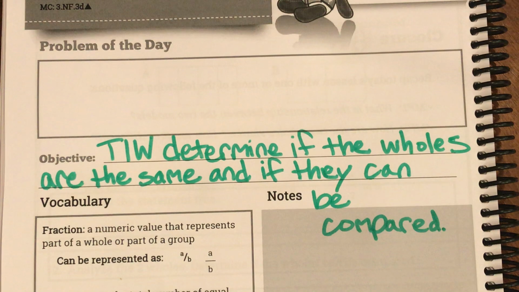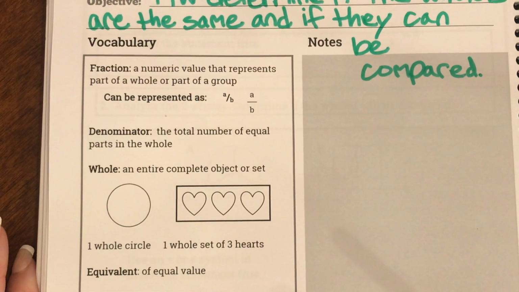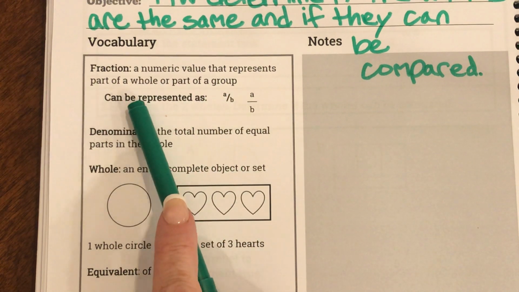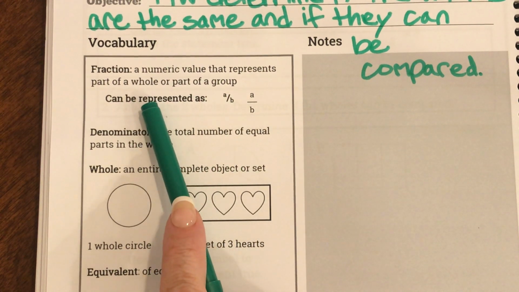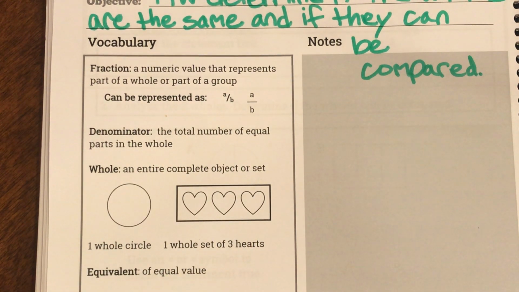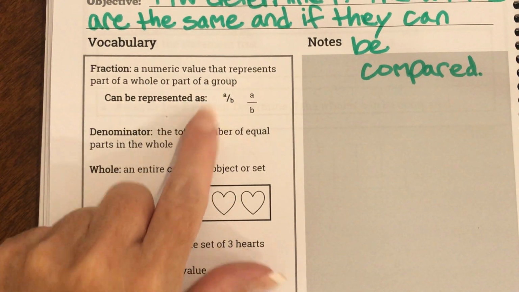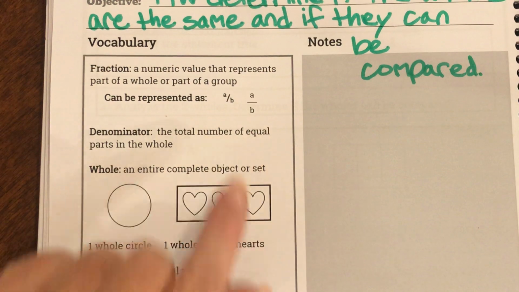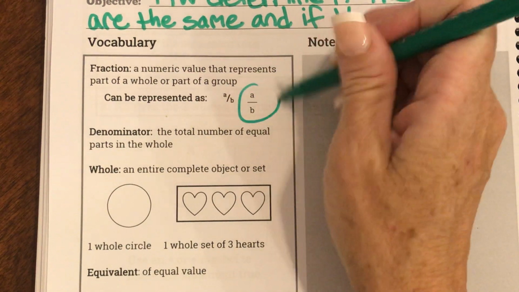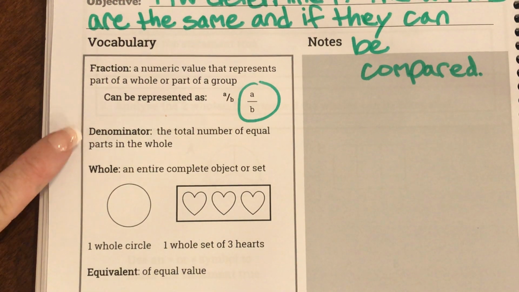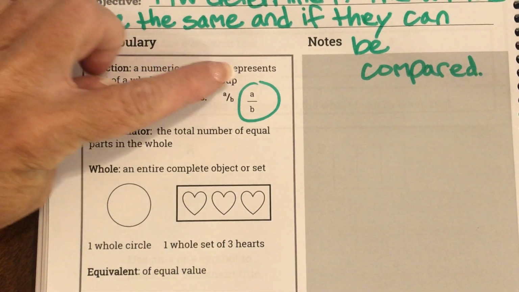Okay, so let's look at our vocabulary first. Our first word says fraction, a numeric value that represents part of a whole or part of a group. It can be represented as A over B with the slash or A over B with a horizontal line. This is usually the way that we see it in elementary school. Then the fraction is broken up into two parts.